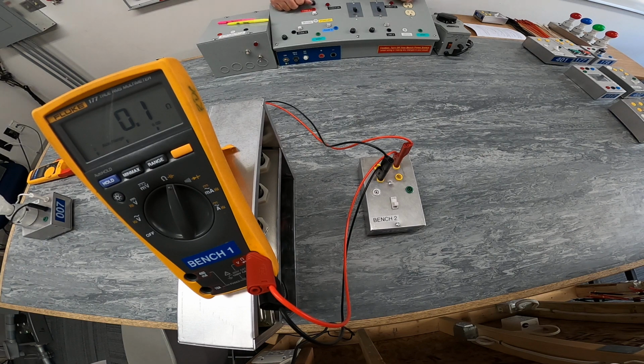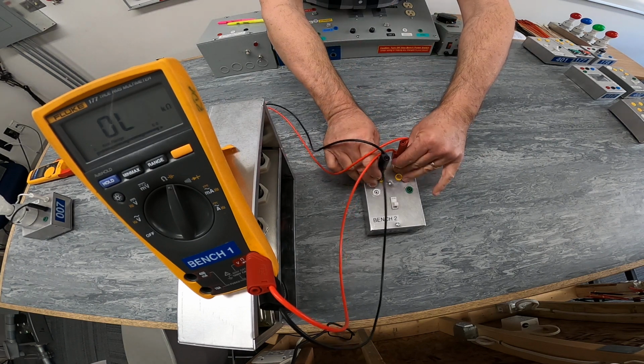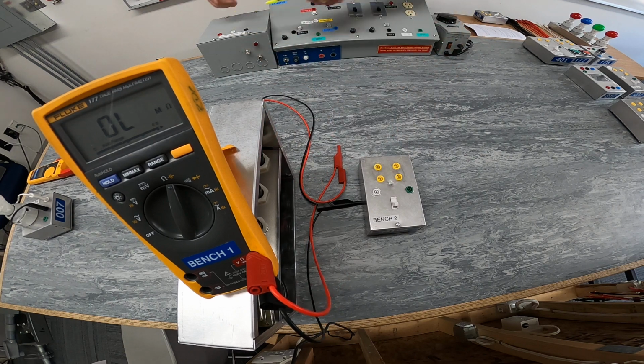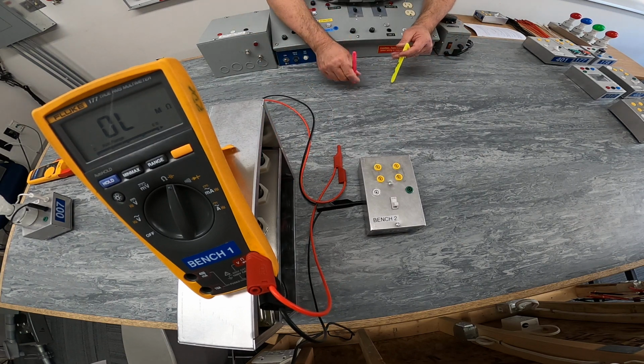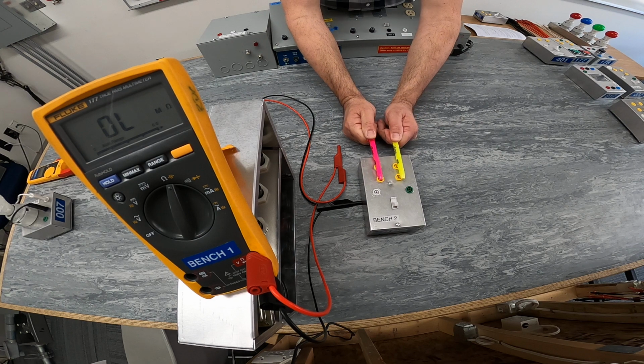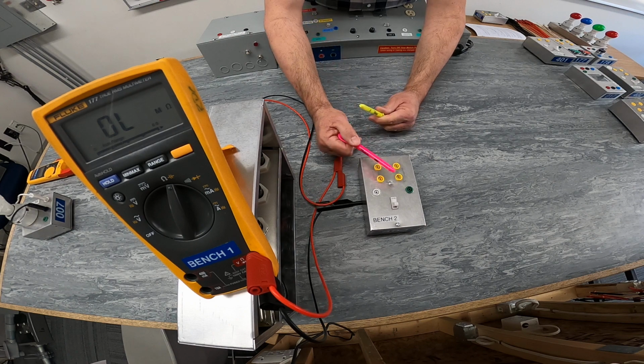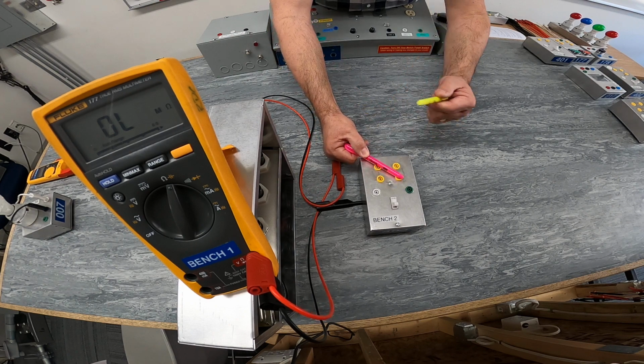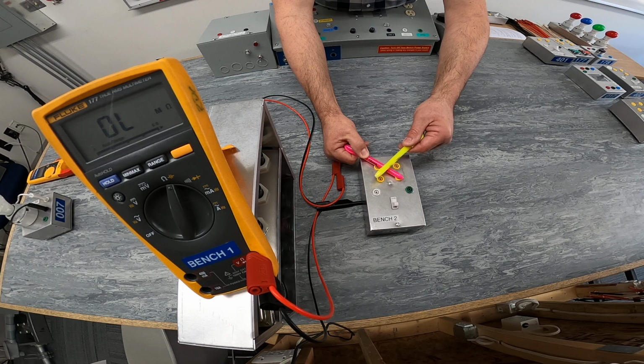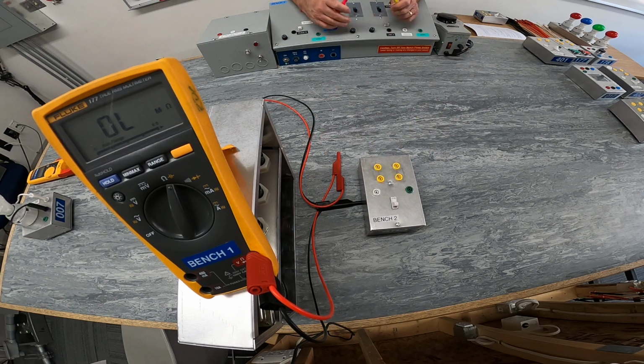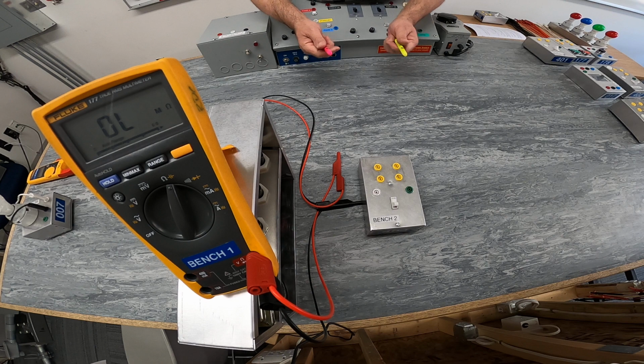All right, so I'm just gonna pluck these guys out. So really what I'm seeing is with the switch in one position, my connections are closed here, and with the switch in the other position, my connection is closed here diagonally and closed between these two terminals diagonally. This is a representation of what's referred to as a four-way switch, and you should be able to draw that.